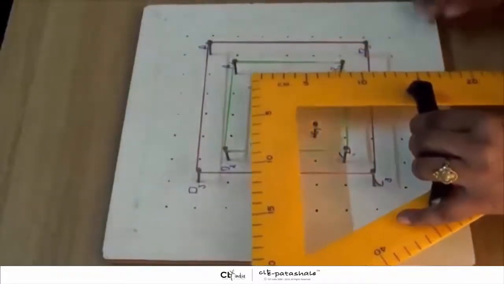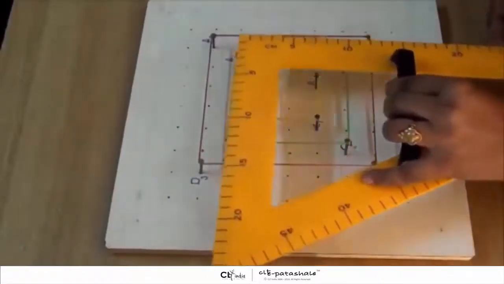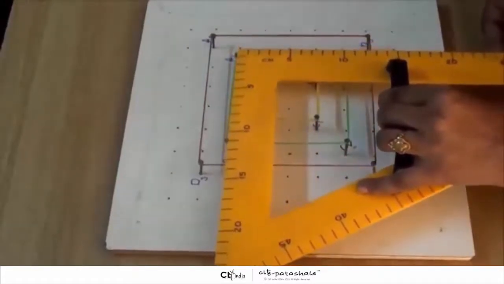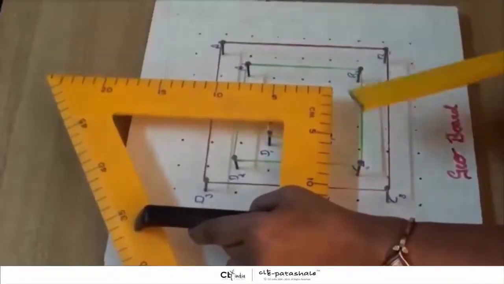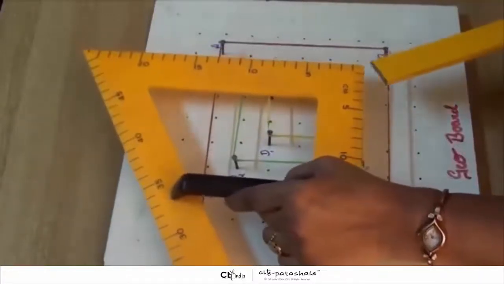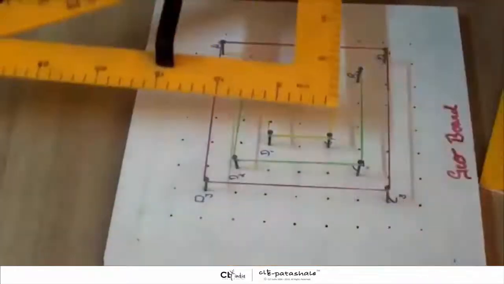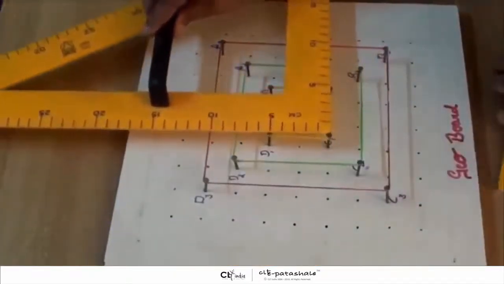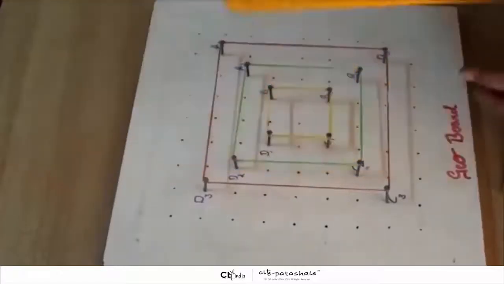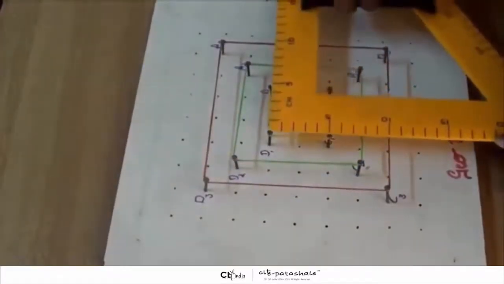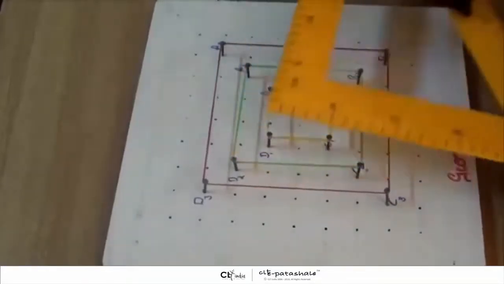As you can see, angle A1 is equal to 90 degree. Similarly, angle A2 will measure, it's also equal to 90 degree. Angle B1 also will measure, which is equal to 90 degree. As well as B2, as you can see, is also equal to 90 degree. Similarly, go on measuring angle C1, which is also 90 degree. C2, which is also equal to 90 degree, as well as we'll measure D1, which is equal to 90 degree, and D2, which is also equal to 90 degree.